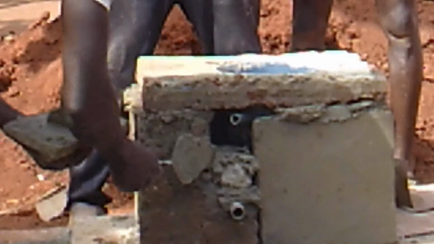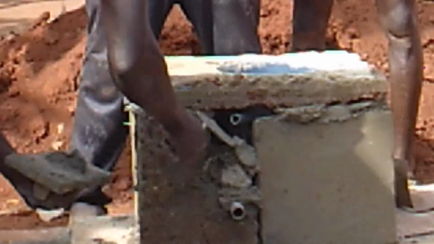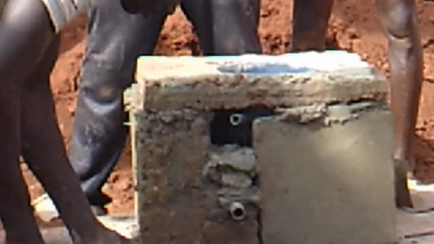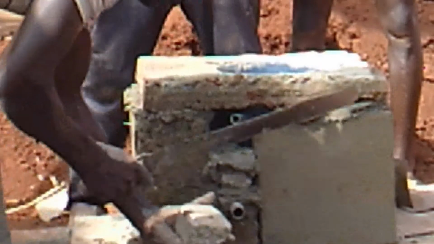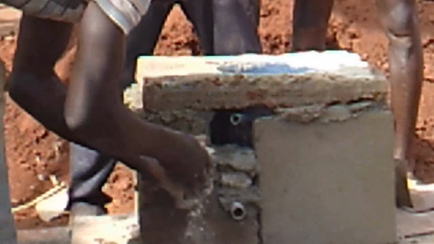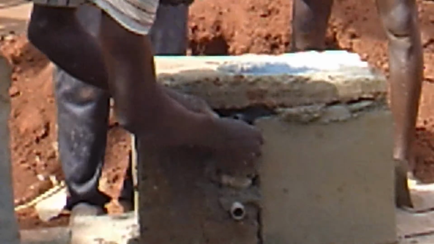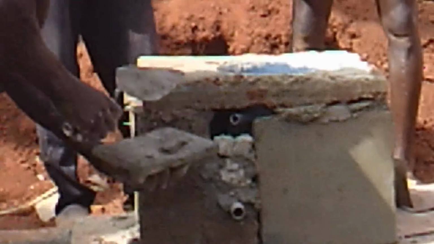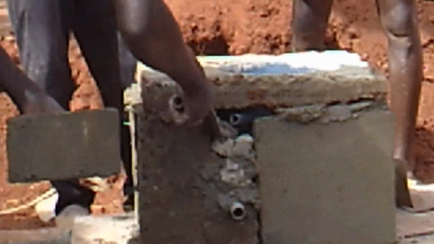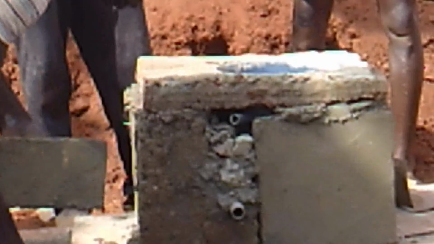If the customer doesn't want a sink right now, it's still in place for that time if they ever choose to add a sink to the solution. And it's just a matter of filling in that gap. Once we have that gap full, then we are good to go with the stucco job.